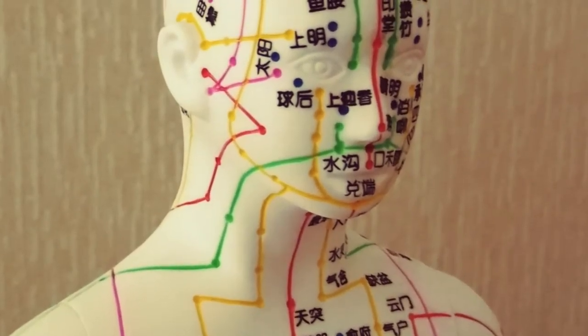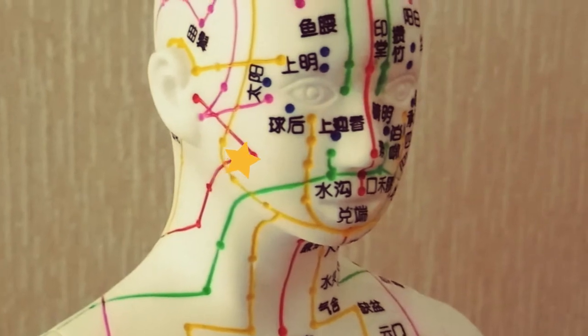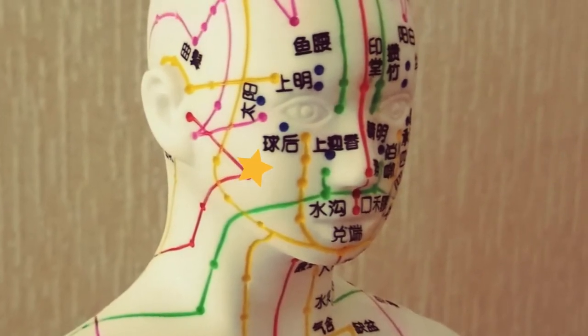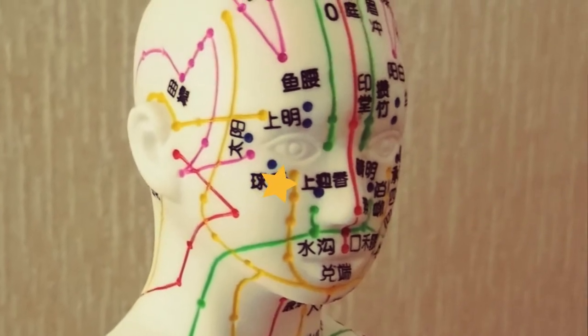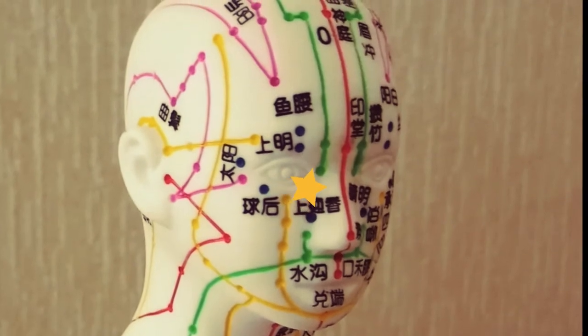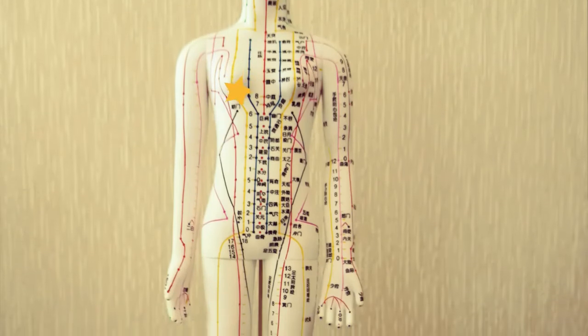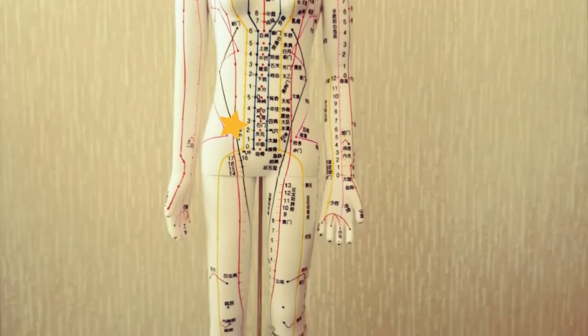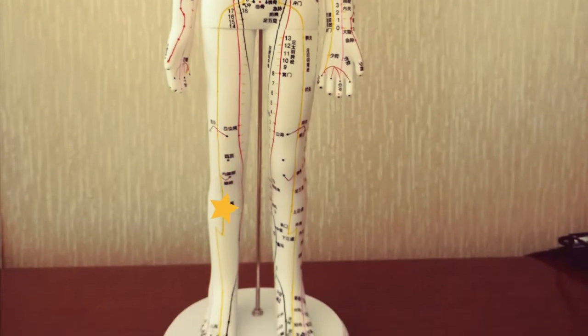Another branch separates from the previous branch on the cheek and ascends to the infraorbital region, Small Intestine 18, then along the lateral aspect of the nose to the inner canthus where it meets with the bladder channel at Bladder 1. Another branch descends to Stomach 39, the lower He-Sea point of the small intestine.